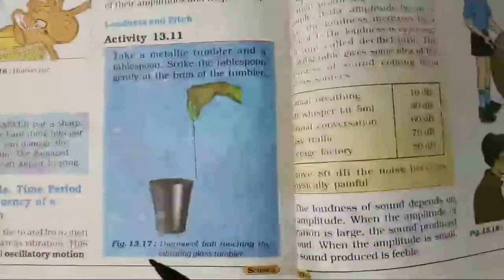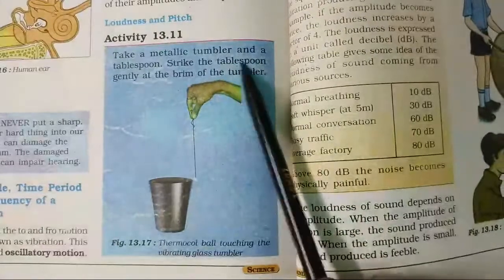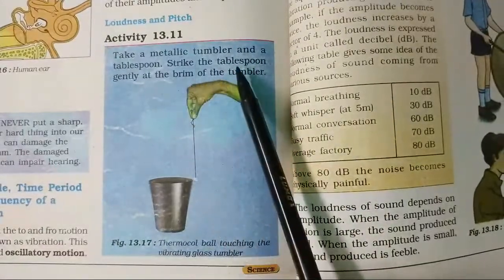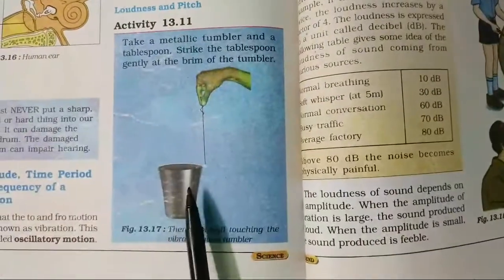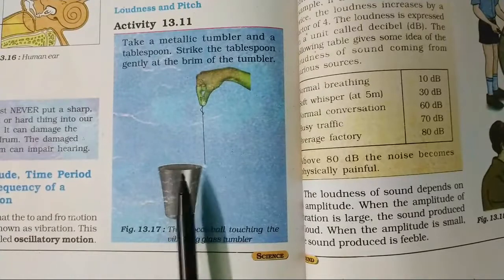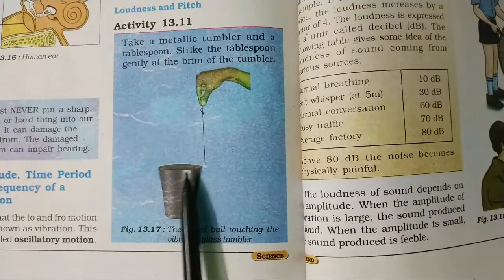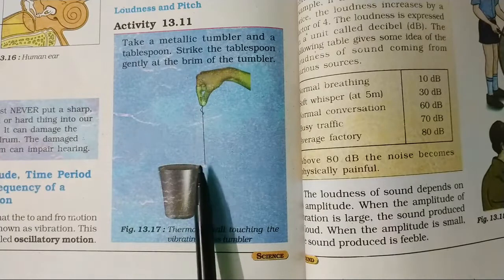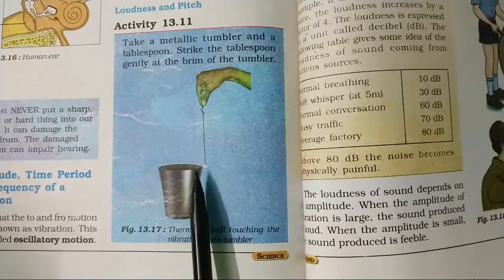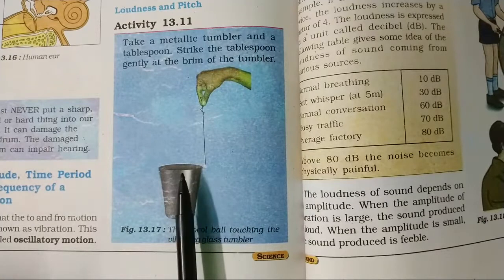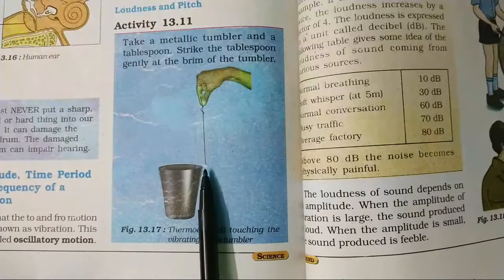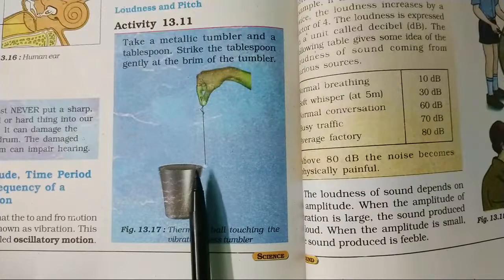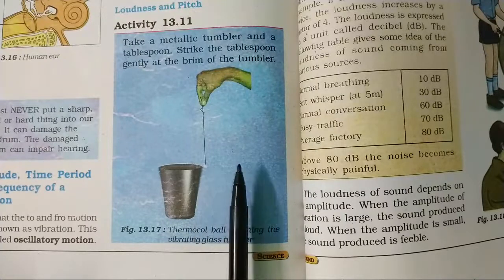And here there is an activity described. Take a metallic tumbler and a tablespoon, and strike it. There is a container shown here. You hit it, and it will start vibrating. You will not be able to see it, but they have taken a thread, and at the end of the thread there is a small ball, a thermocol ball, very light. Now when this glass vibrates, you may not be able to see it, but the moment the thermocol ball touches the vibrating glass, the ball will be thrown out.